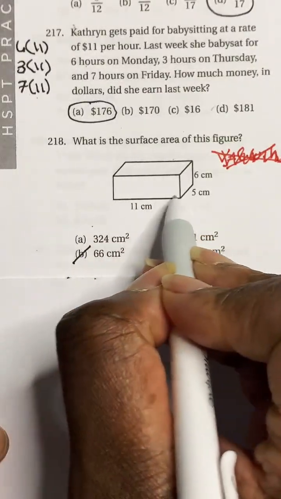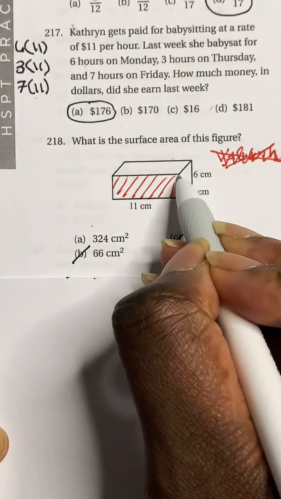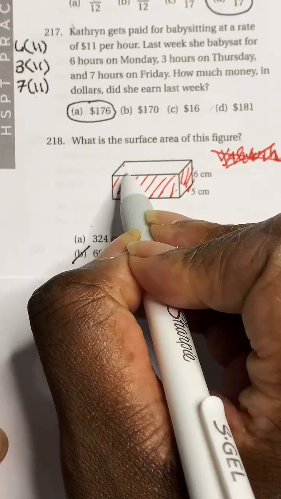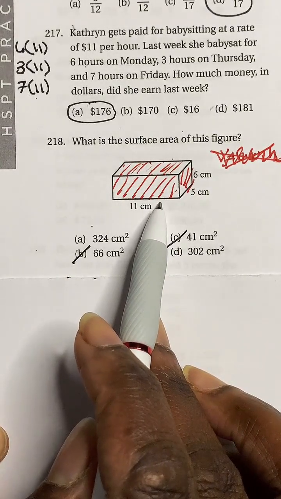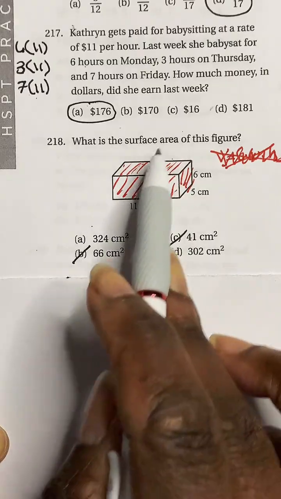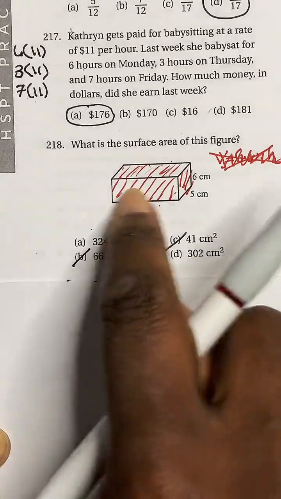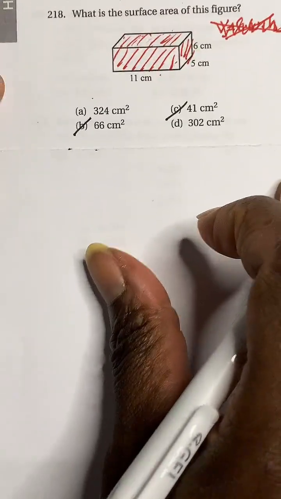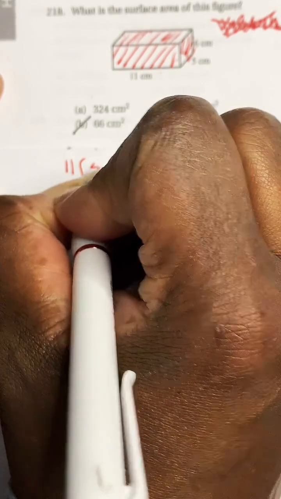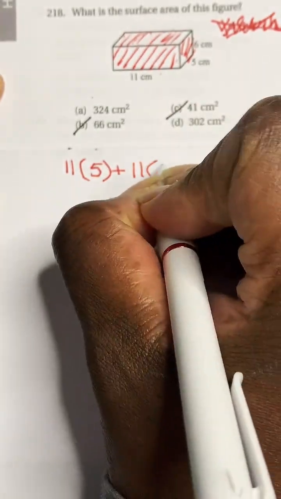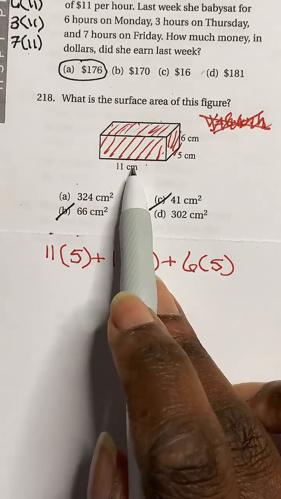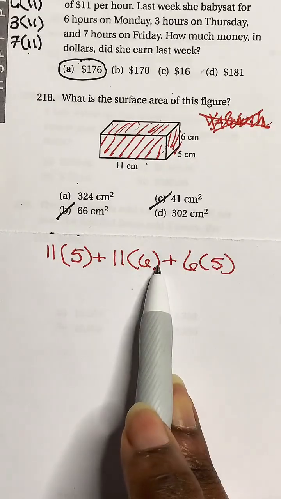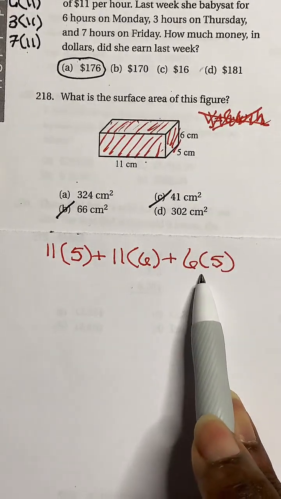So basically we're taking the area of this section here, and the area of this section here, and there's a back section and a top section. But there's a top and a bottom, so we have to multiply that. There's a top, a side and a side, and a front and a back. So I'm just going to write it on this paper. We have 11 times 5 plus 11 times 6 plus 6 times 5. You pick one of the sides, multiply it to the other two, and you're adding in between. And the other two left over, you multiply them together.